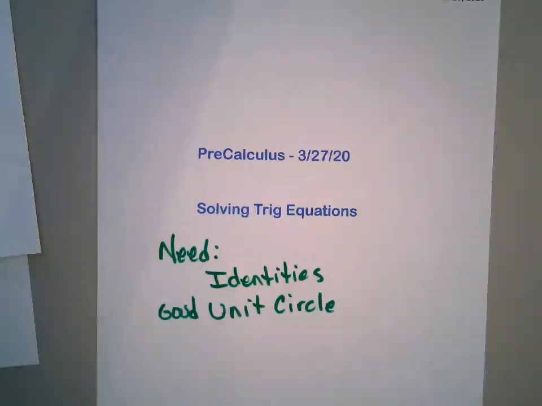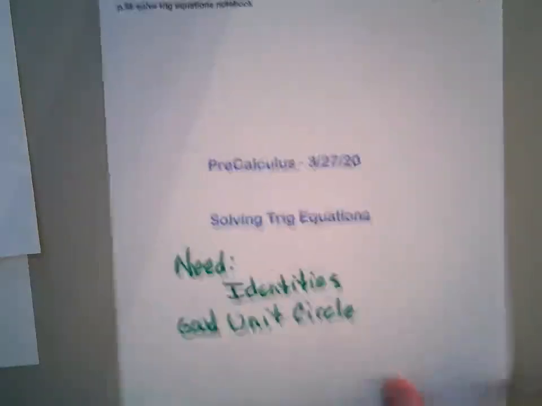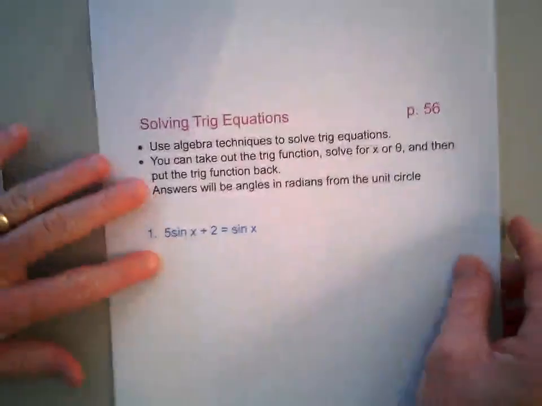Get a little gray, but other than that, today we're going to be solving trig equations. You'll need two things: your identities and a good unit circle. And other than that, you just need some good Algebra 1, Algebra 2 equation-solving skills, factoring, basic solving skills. All right, well, let's get into it.